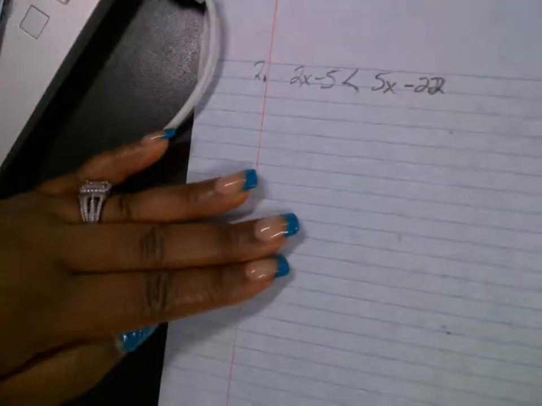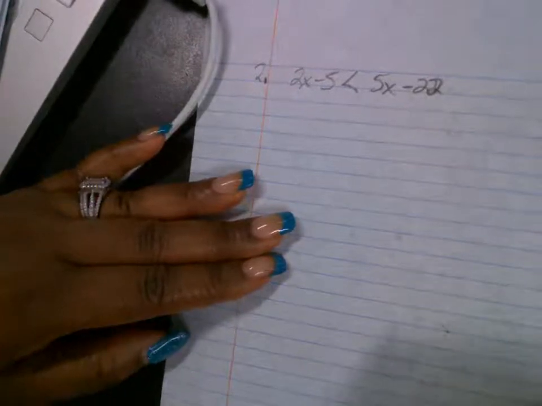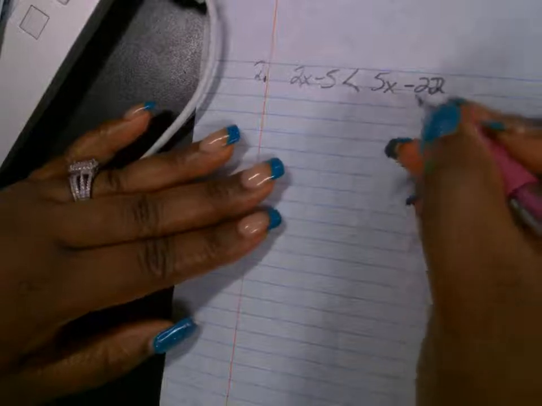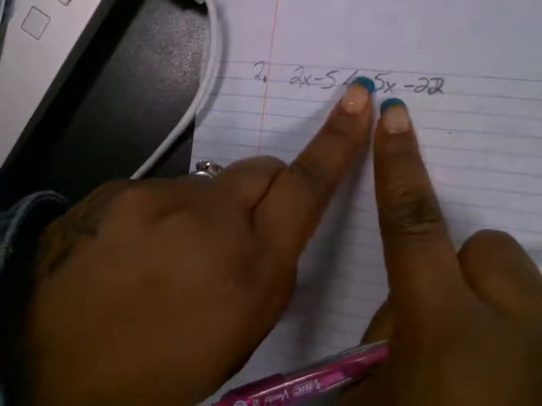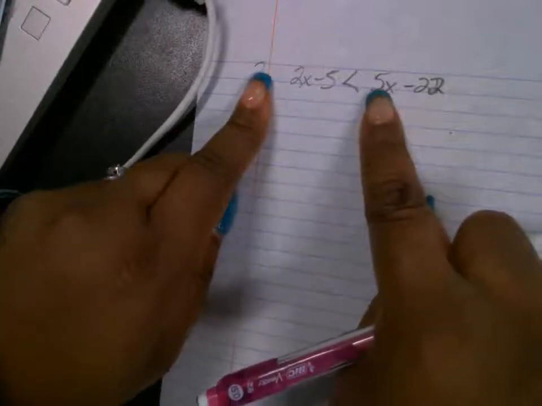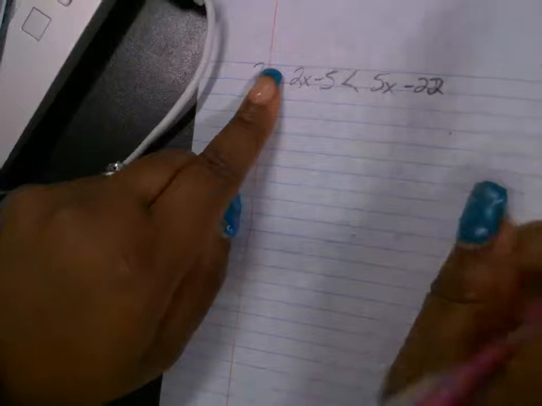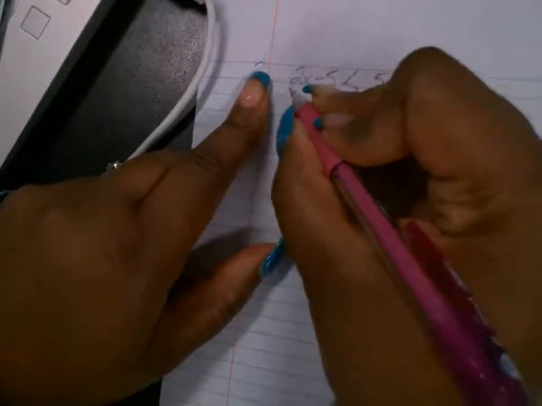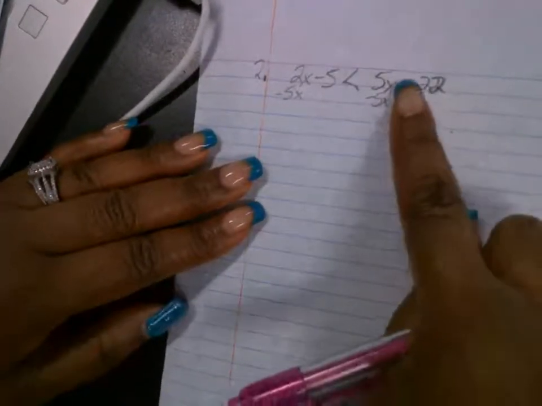What are we going to do first? Somebody different. What do you think? Add 5. Okay. If it's okay to move 5, but in order to move 5, you're not going to add it. You need to subtract it. So we're going to subtract 5x on both sides. It's okay to move the 5x.